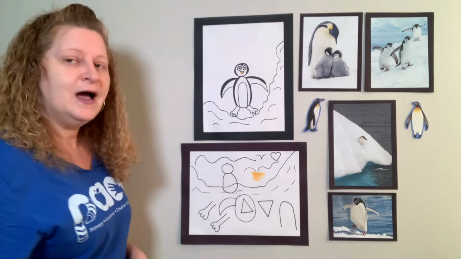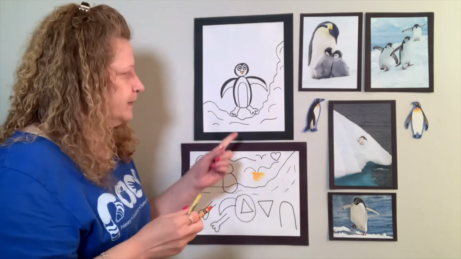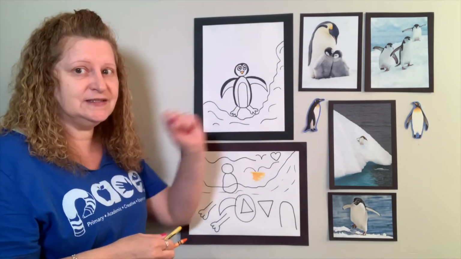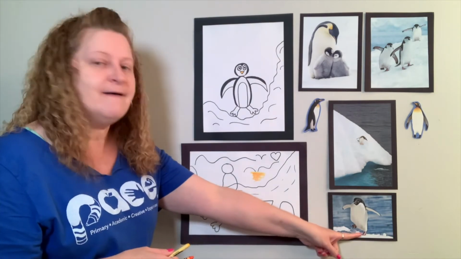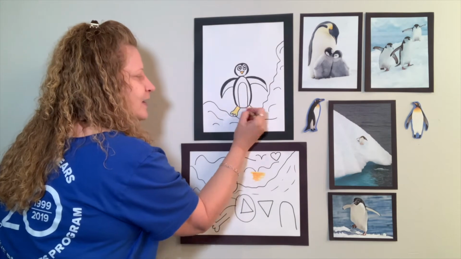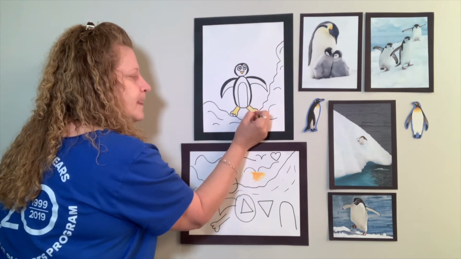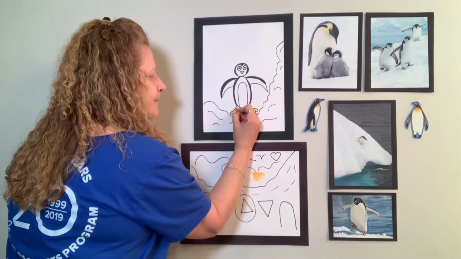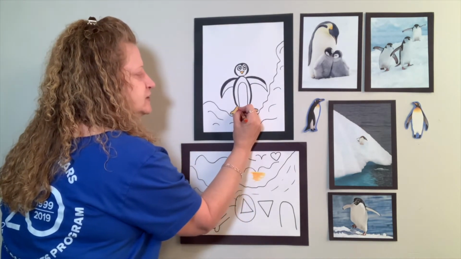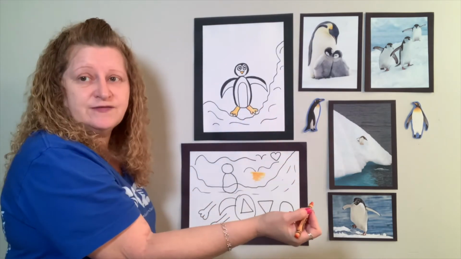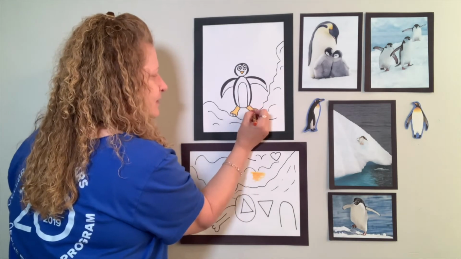Good job. Now, another thing that has the orange and the yellow on our penguin would be his what? Well, he has them around his face, but how about his feet? And so let's color his feet. Here's the yellow, and here's the orange. Just like this. Now, if you decide you want him to have just yellow feet, you can. If you want him to have just orange feet, that's okay also.